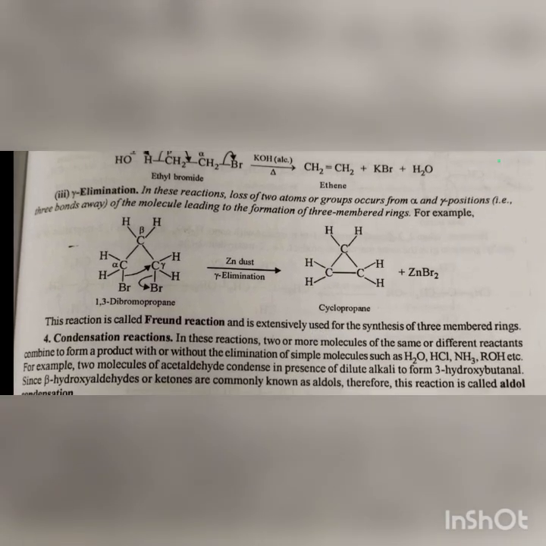Our next one is gamma elimination. In this reaction, loss of two atoms or group occurs from alpha and gamma positions, that is 3 bonds away in the molecule, leading to the formation of a three-membered ring. This reaction is called the Freund reaction and is extensively used for the synthesis of three-membered rings. The reaction is when 1,3-dibromopropane is reacted in the presence of zinc dust, it will form cyclopropane and zinc bromide is removed from the product.